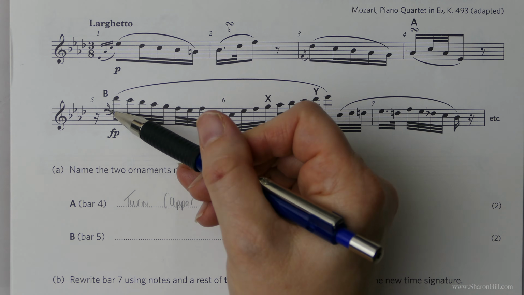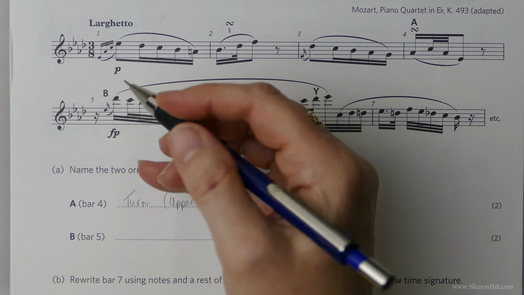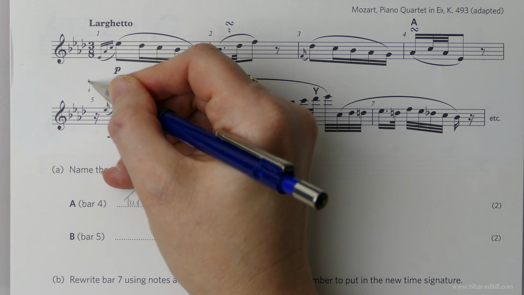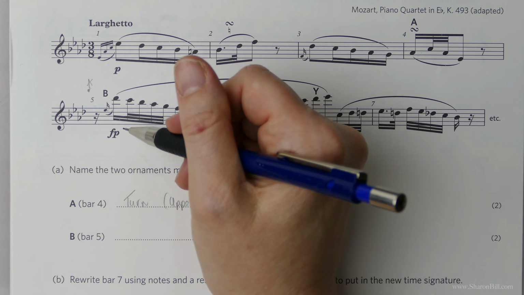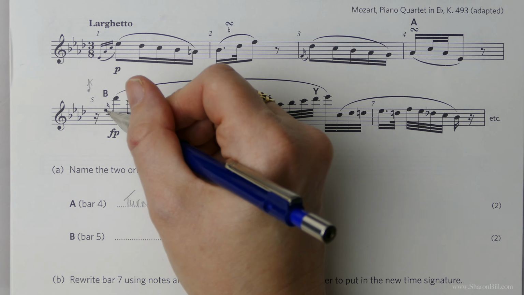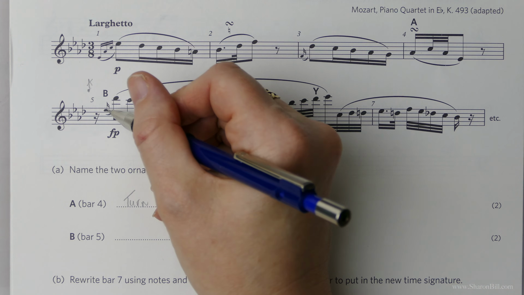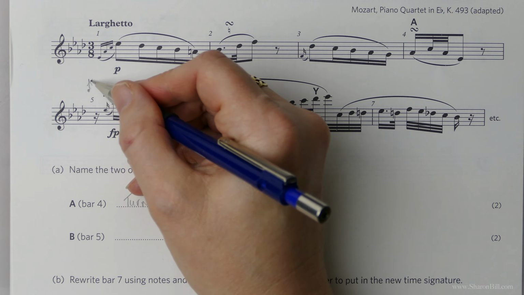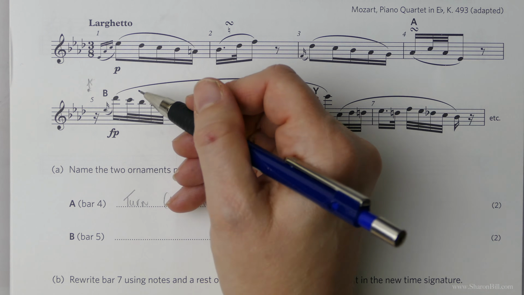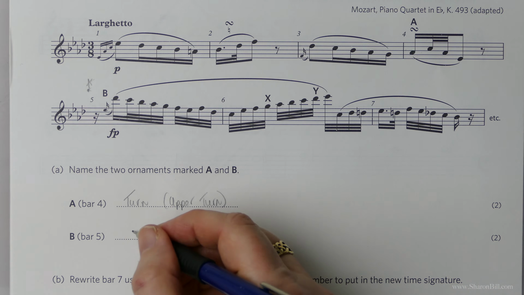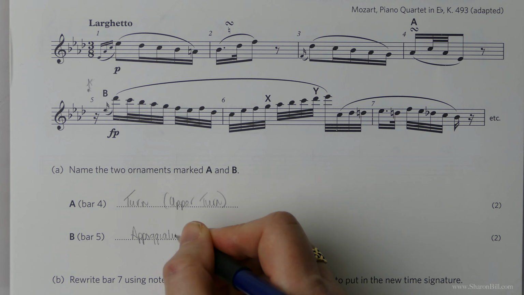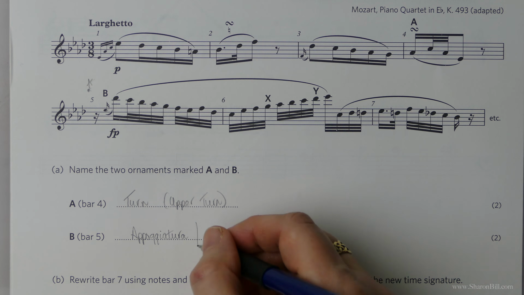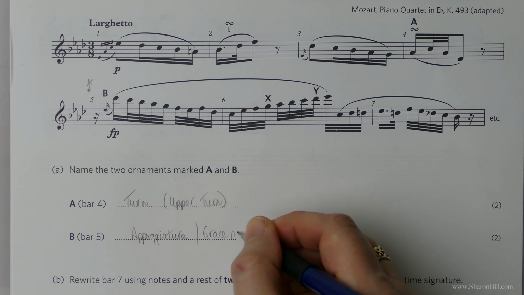Now here in this ornament at B, be careful between this one and this one. This one is your crushed note, the acciaccatura. This one is the grace note, or the appoggiatura. Here this divides the value between these two notes equally. This one just squishes it in quickly. So this one is the appoggiatura if you're using the classical term. Double P, double G. Quite a mouthful, isn't it? Alternatively, you can just call it a grace note.